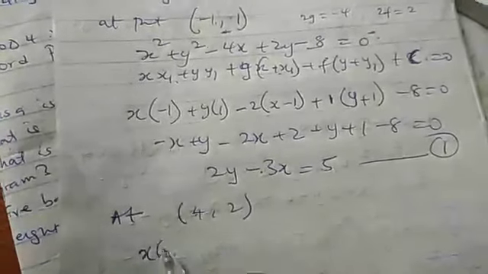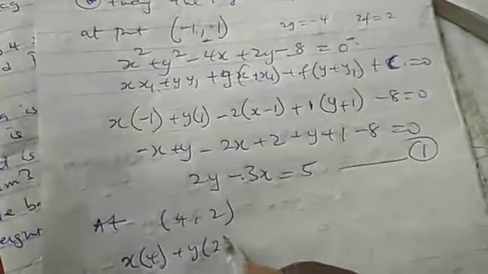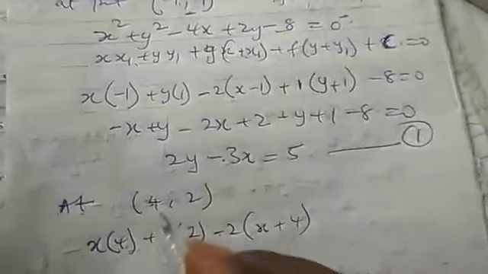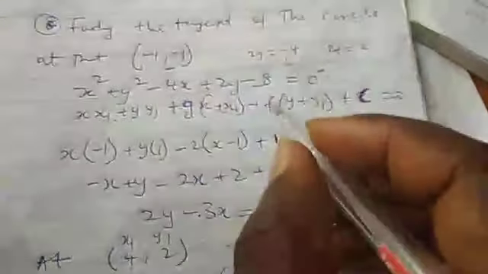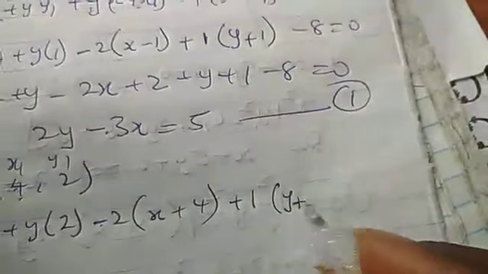Now at the second point, which is (4, 2), I will still use this formula. The formula is x into x1, which is 4, plus y into y1, which is 2, plus g. Our g is still minus 2 into x plus x1, plus f, which is 1, into y plus y1. Our y1 is 2 here. We still have plus c. Our c is still minus 8 equal to 0.